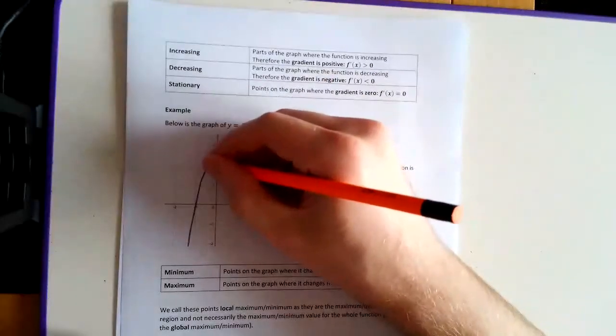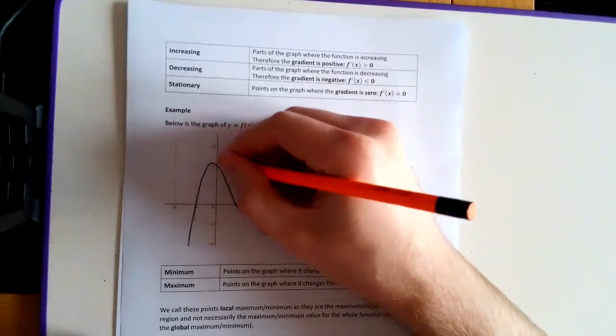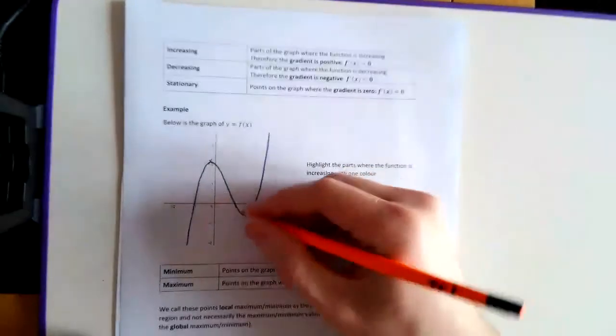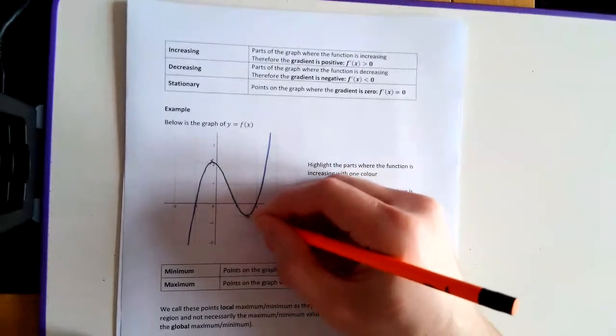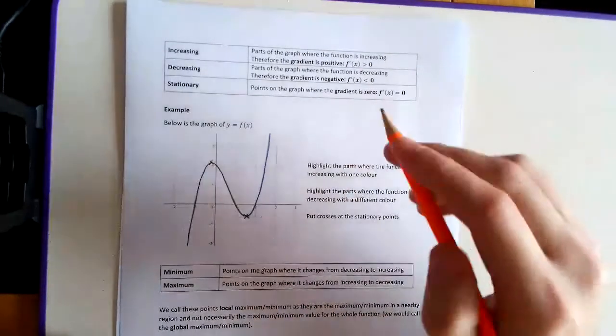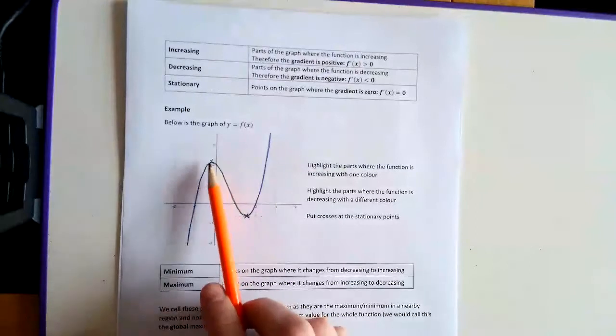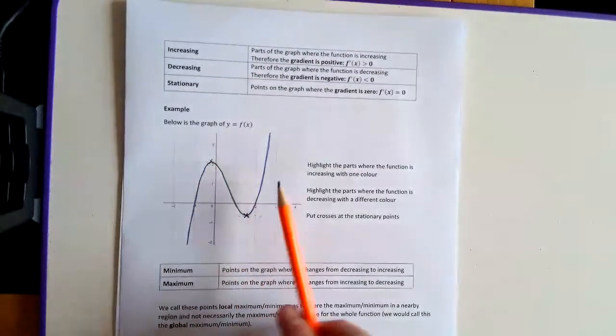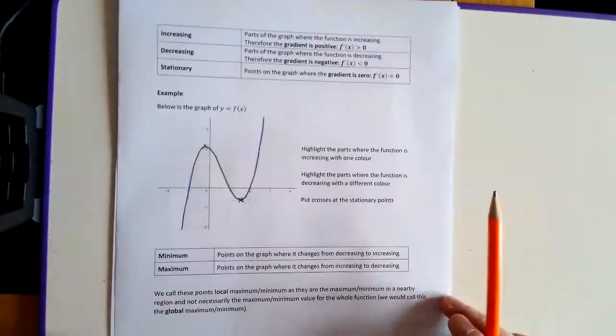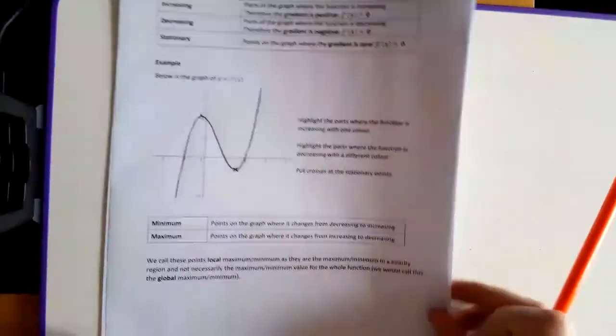Well, the gradient tangent line would be flat there, and the gradient there would be 0, so it's flat there. So there's my 2 stationary points. So hopefully you notice, look, stationary points split up increasing and decreasing parts of curves.